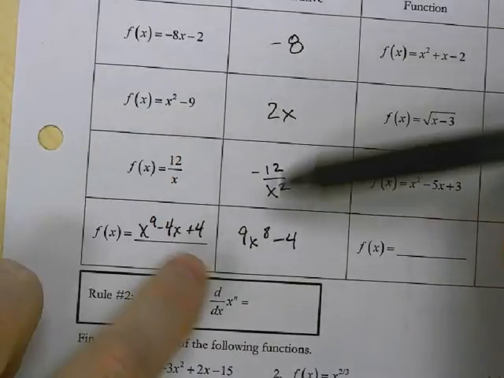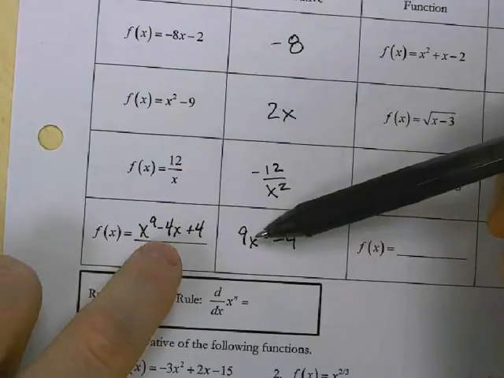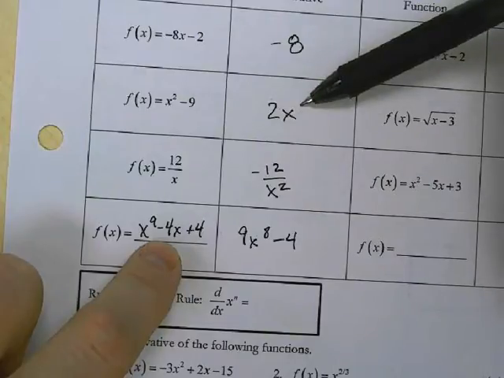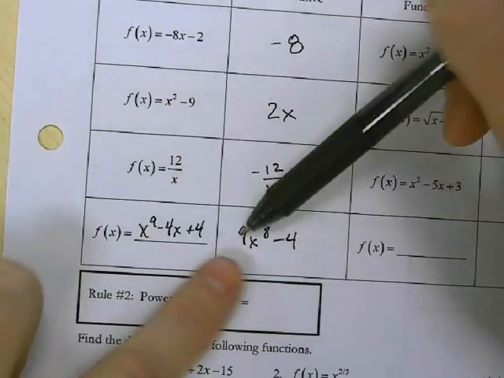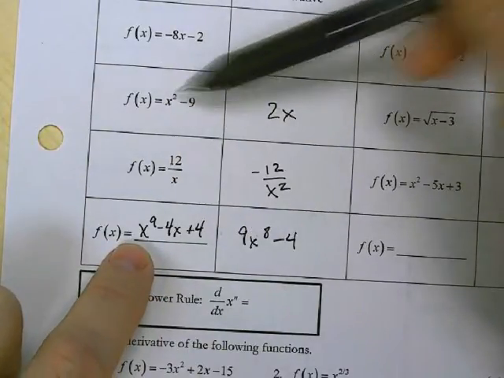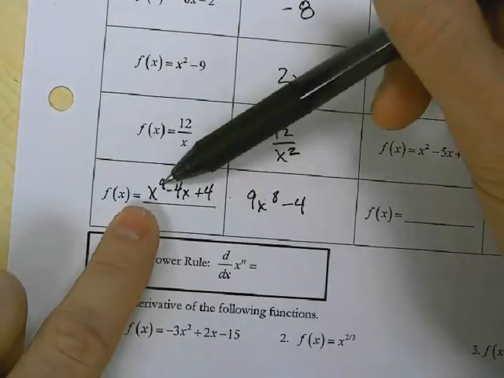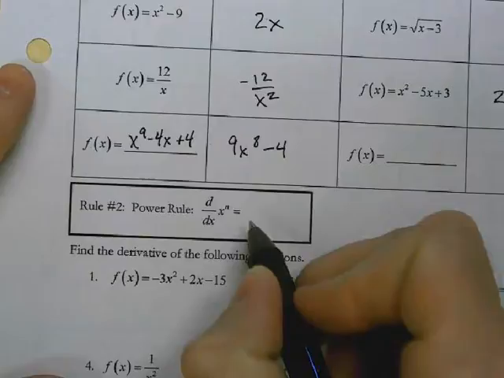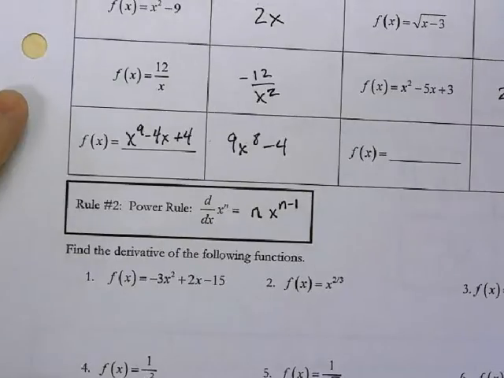Okay, so look, let's make a rule that would work on this, and that would work on this. Where was there a 9 here, and then I ended with a 9? Where was there a 2 here? So I'm taking the exponent and moving it forward. Well then, how do I go from an x squared to an x? I take 1 away. How do I go from x to the 9th to x to the 8th? There is your rule: n x to the n minus 1. That is the rule.